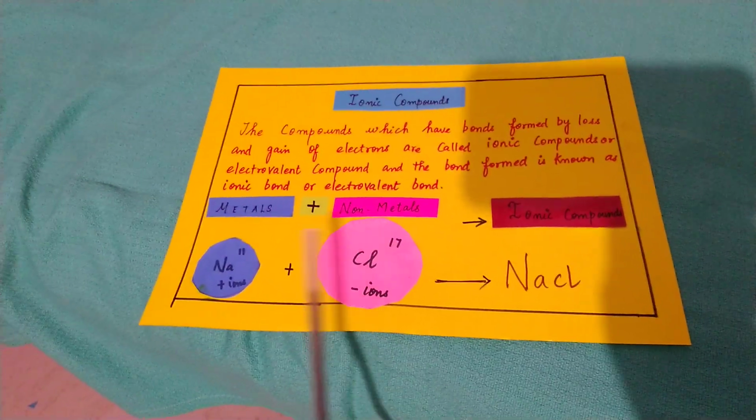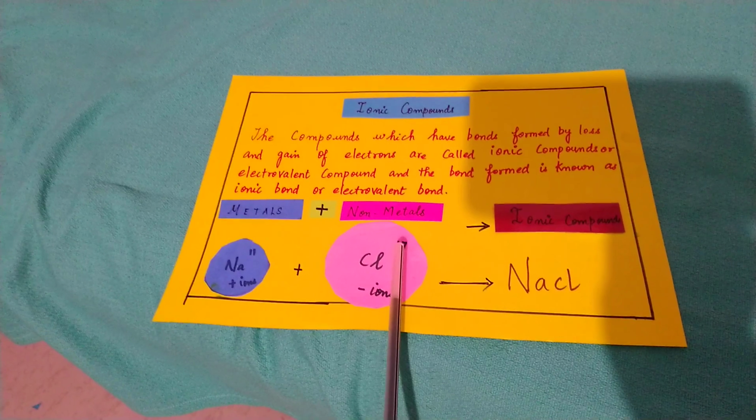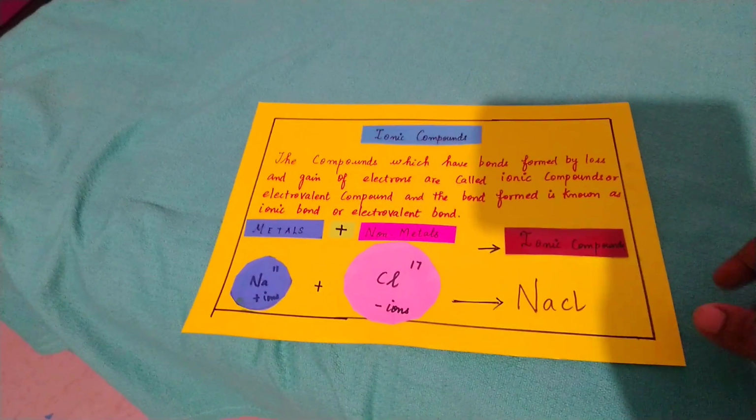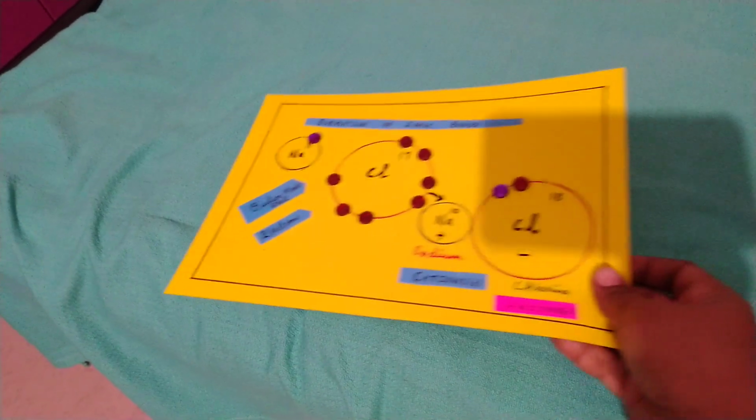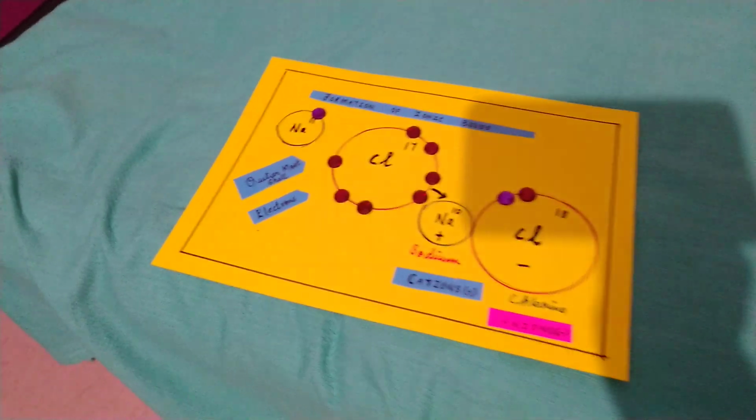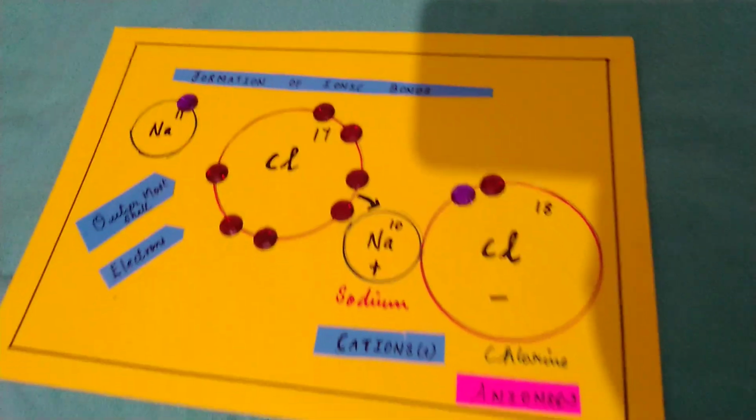Next, we will see how these ionic compounds form in the next pamphlet. It's quite interesting how the bonding formation happens. So let me go through the closure.